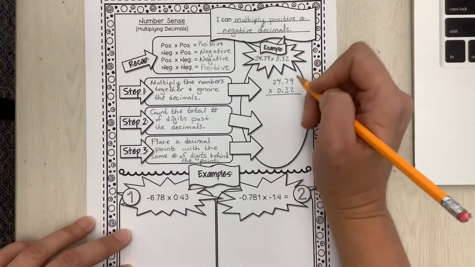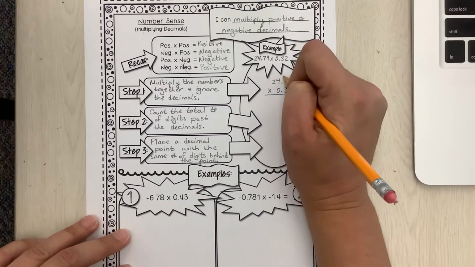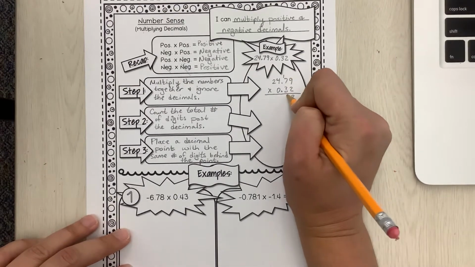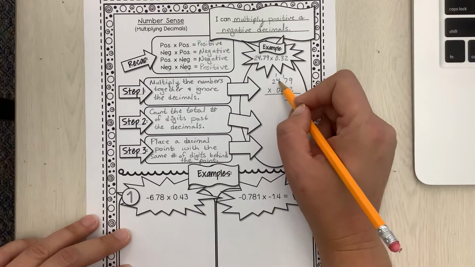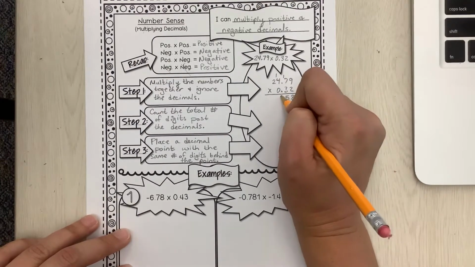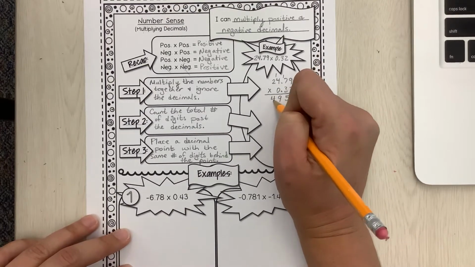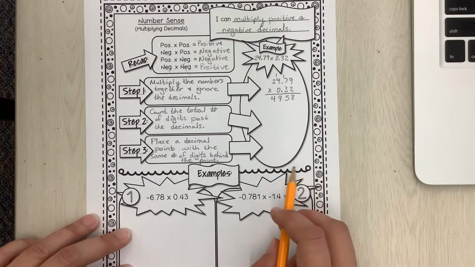All right, so 2 times 9 is 18. Put the 8, carry the 1. 2 times 7 is 14, plus 1 is 15, carry the 1. 2 times 4 is 8, plus 1 is 9. 2 times 2 is 4. And remember, it says ignore the decimals, so we're not even going to worry about those decimals right now.